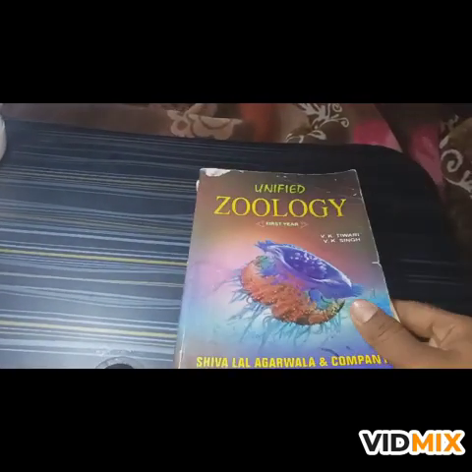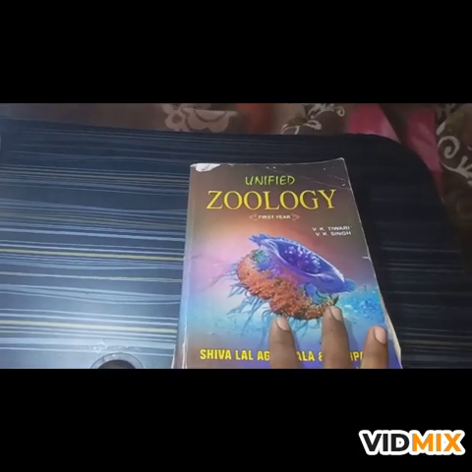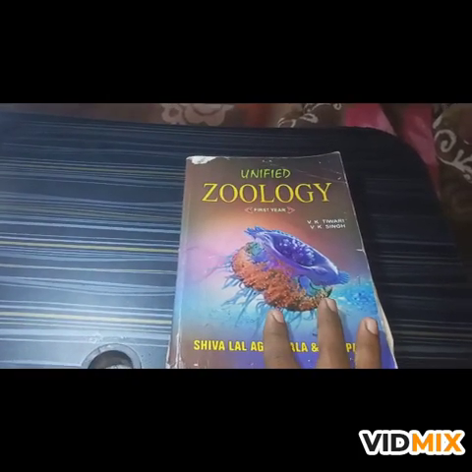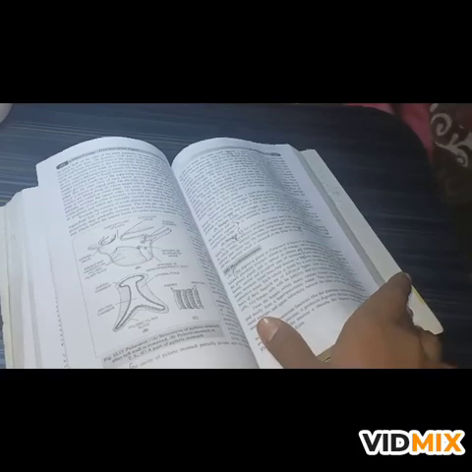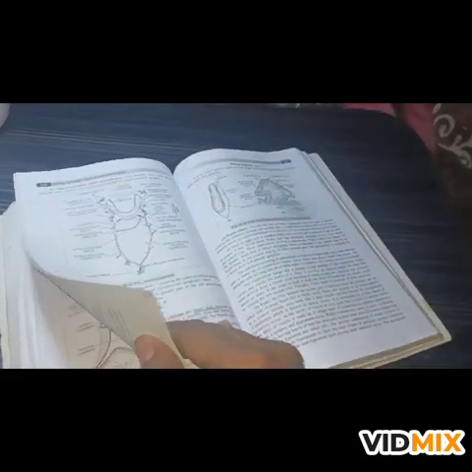For starting with developmental biology or embryology, I prefer to complete topics from my old zoology book by V.K. Tiwari, V.K. Singh. It's from my first year, and it prescribes a complete shortage that we need for the embryological perspective.